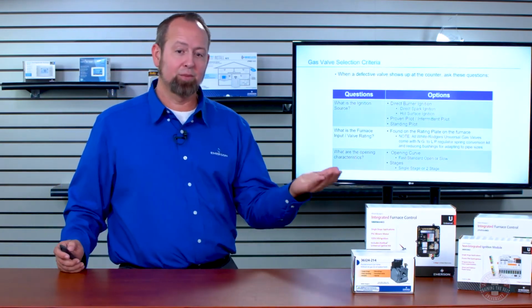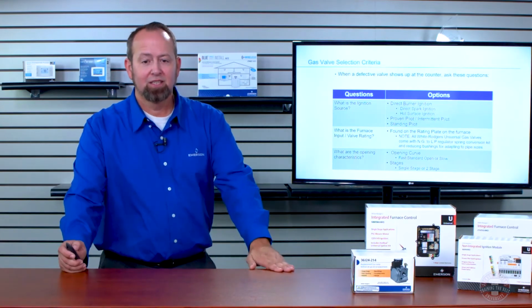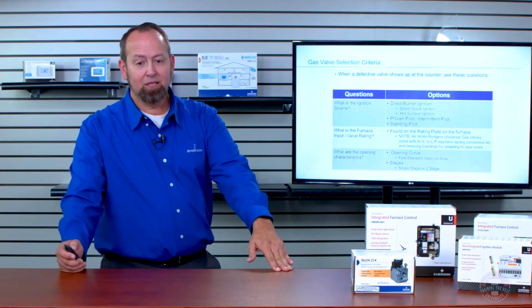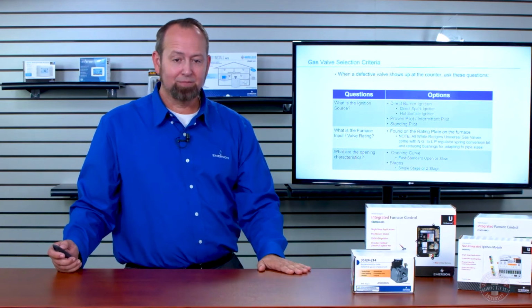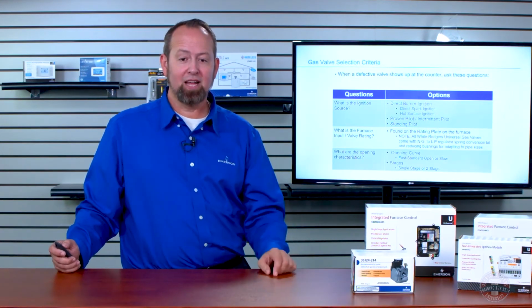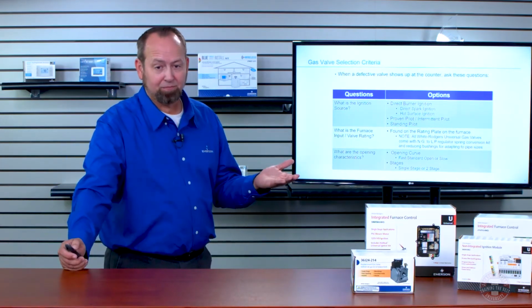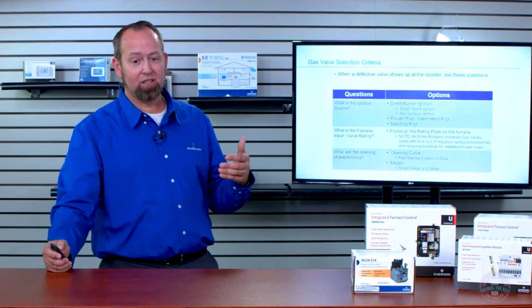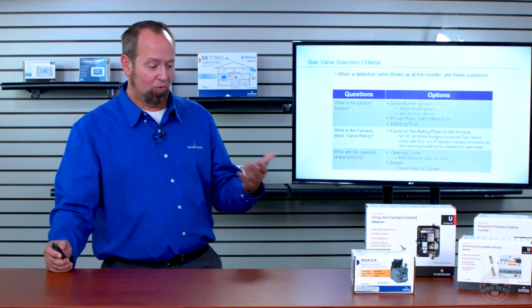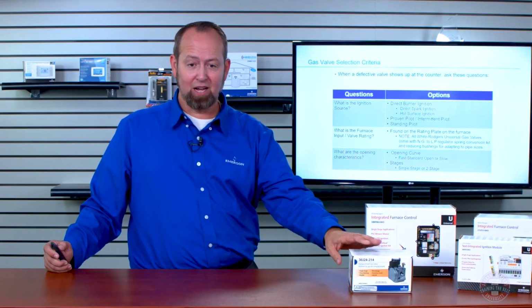When you're looking at the criteria of how do you determine, will a universal one work? Well, what's the ignition source? And again, direct spark, hot surface, standing pilot, intermittent, or proven pilot. And then what's the furnace rating? Well, hopefully you can find that rating. And has it been converted over to propane? And that's one of the things you always want to check, whether or not there is a propane kit in it or not.